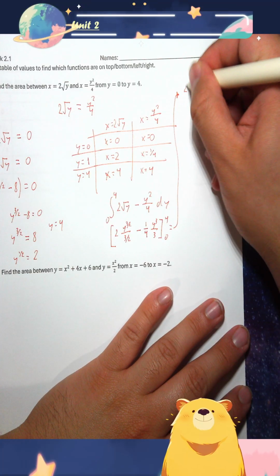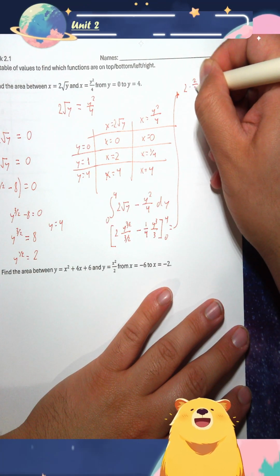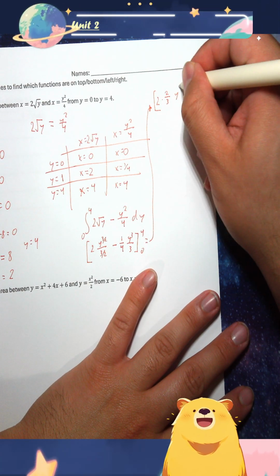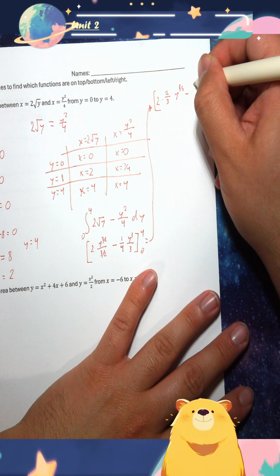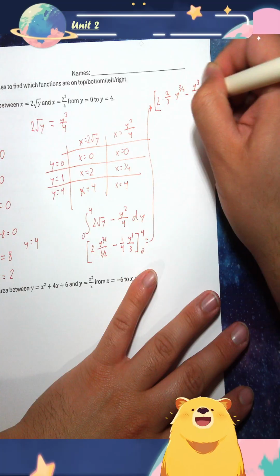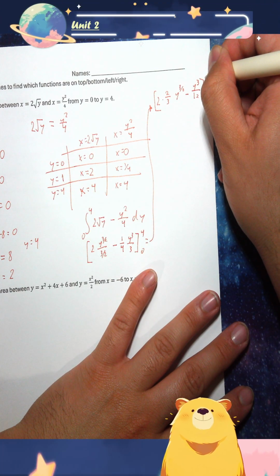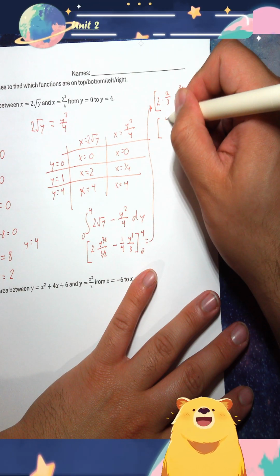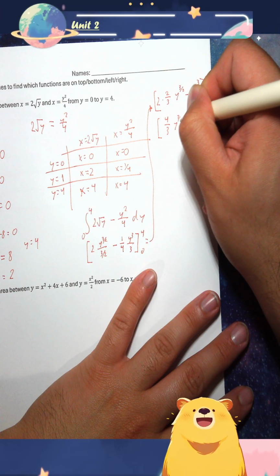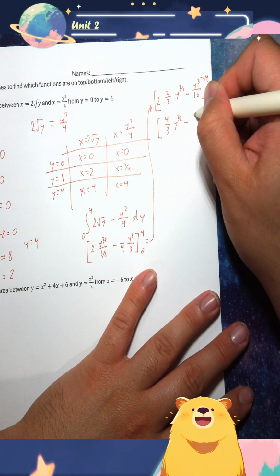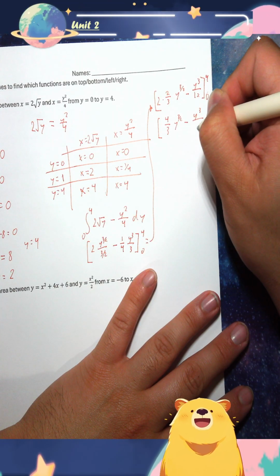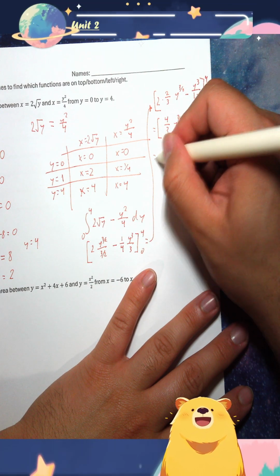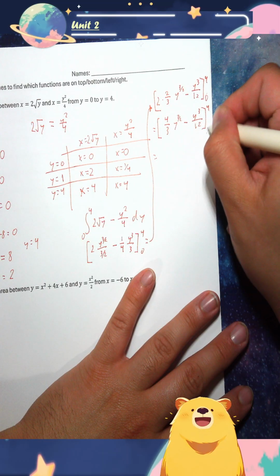That's going to be 2 times 2 over 3 y to the 3 over 2 minus y cubed over 12, from 0 to 4. That just becomes 4 over 3 y to the 3 over 2 minus y cubed over 12. We know the zeros will just disappear, so in reality we just have to worry about plugging in the 4.